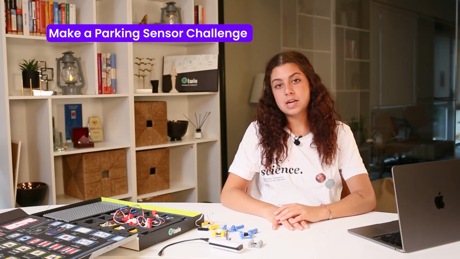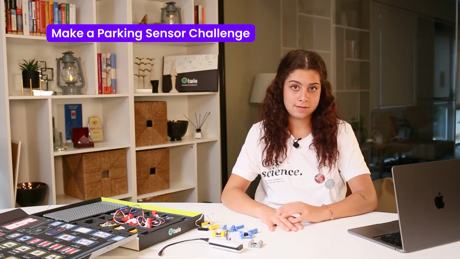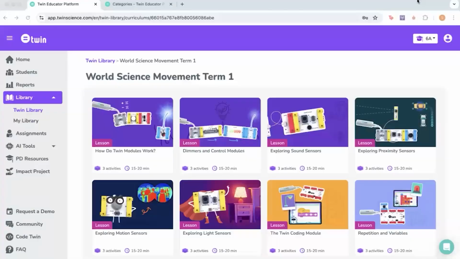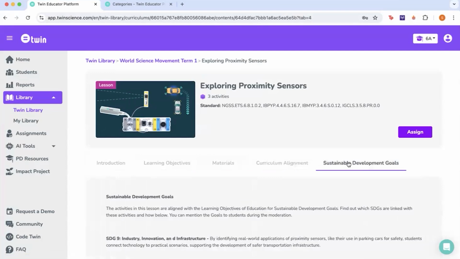In this experiment, we'll be exploring the proximity sensors and creating an imitation of a car parking sensor using the Twin Sets. If we go to the World Science Movement, we'll see a lesson called Exploring Proximity Sensors. If we get into that one, similar to the previous lessons, we'll see an introduction, learning objectives, materials, curriculum alignment, and sustainable development goals that are aligned with the lesson.